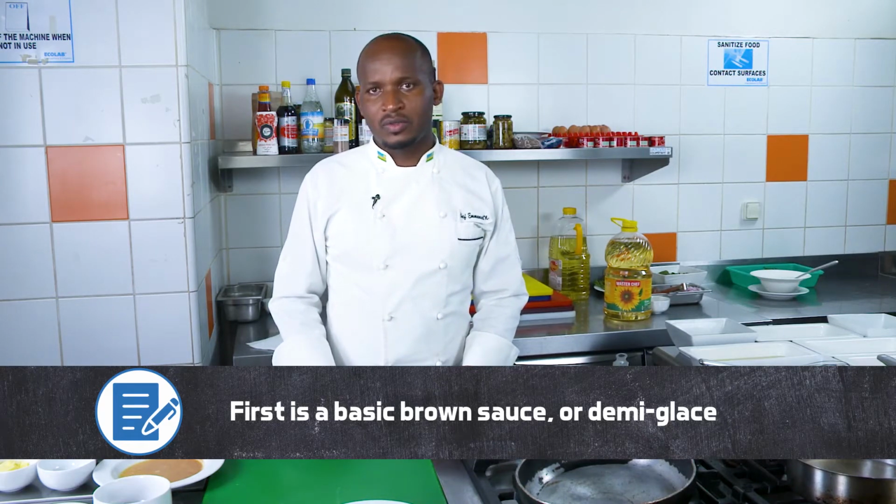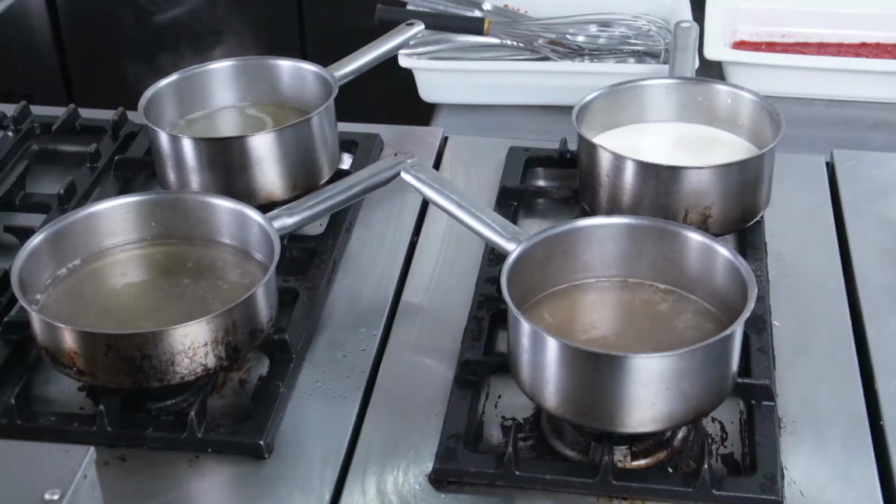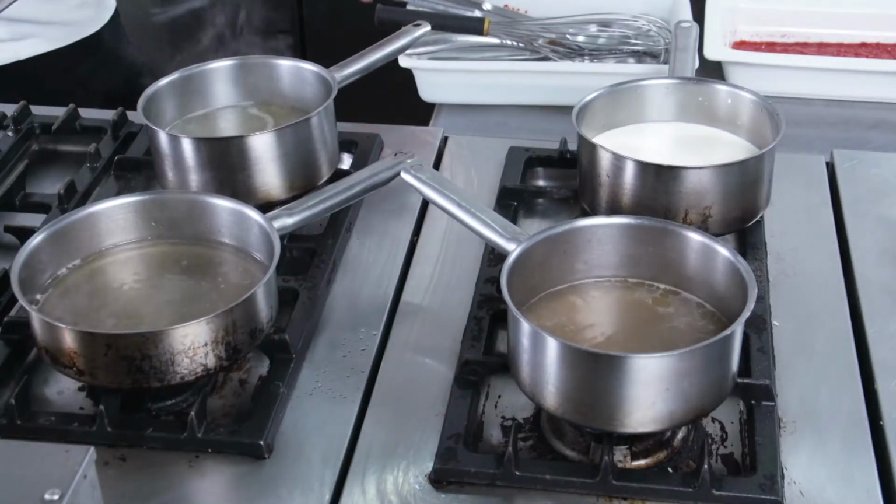I just want you to take note from this lesson. The five mother sauces are sauces we will use to develop more and more sauces. So we cannot serve the five mother sauces directly to the guest. The five mother sauces help us to make derivations of many sauces.